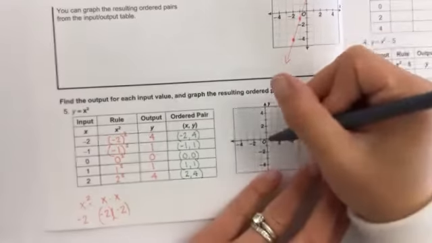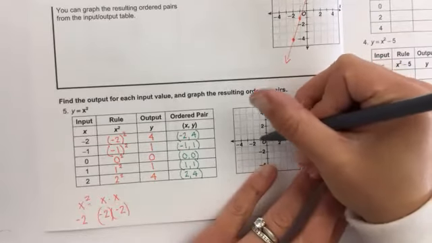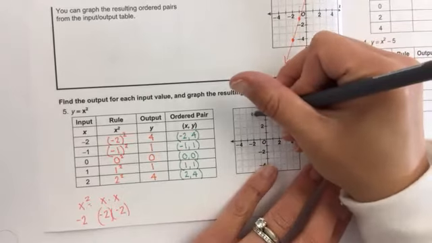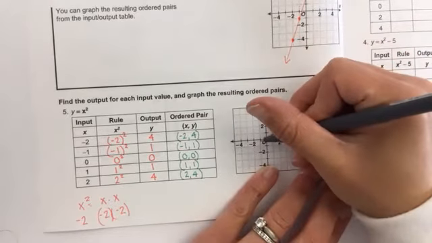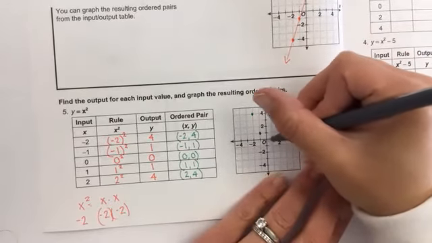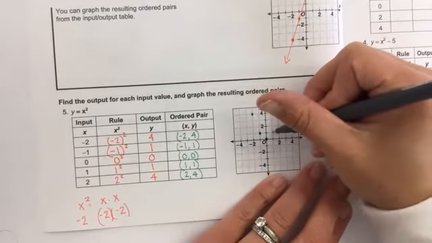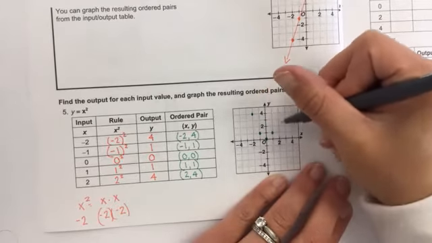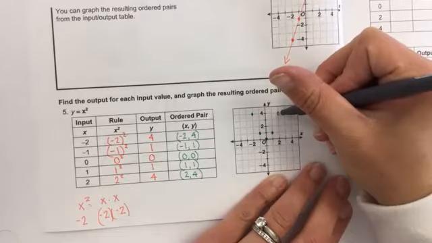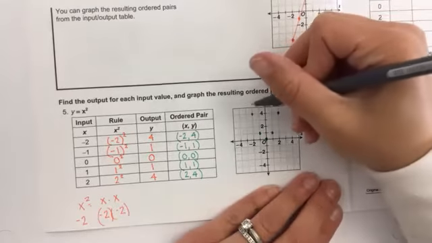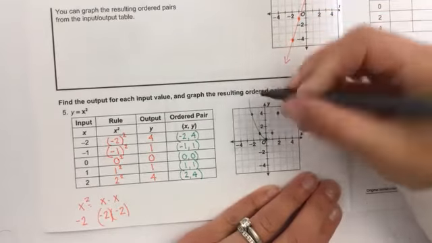And we're going to plot our points here. So -2, 4, -1, 1, 0, 0, 1, 1, and 2, 4. So this shape is actually called a parabola.